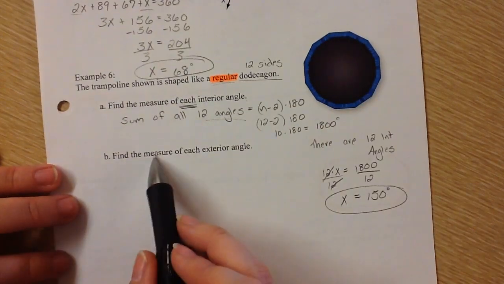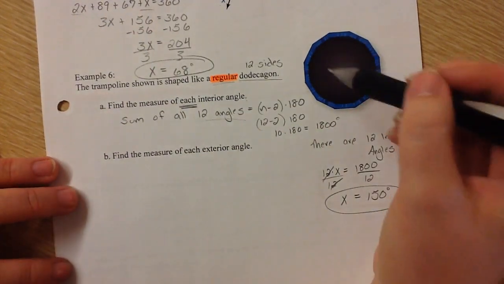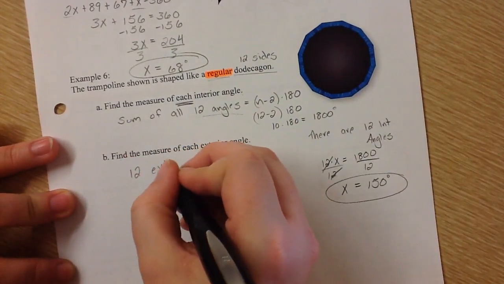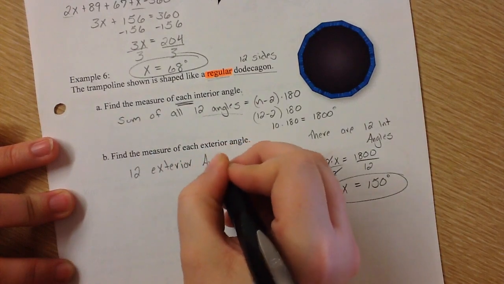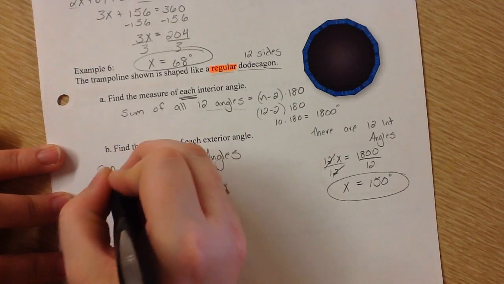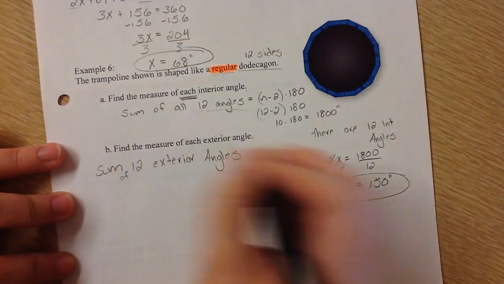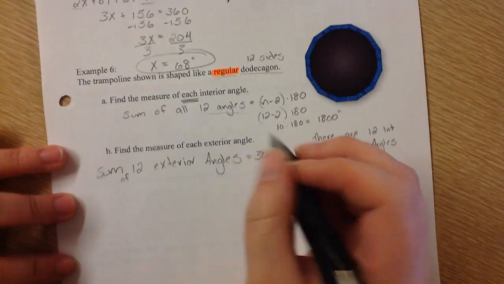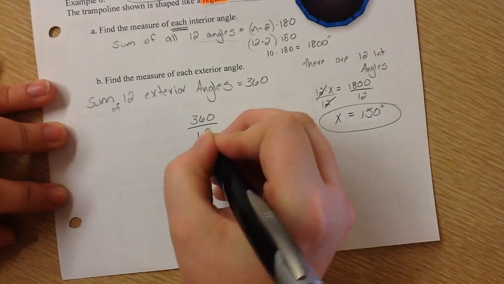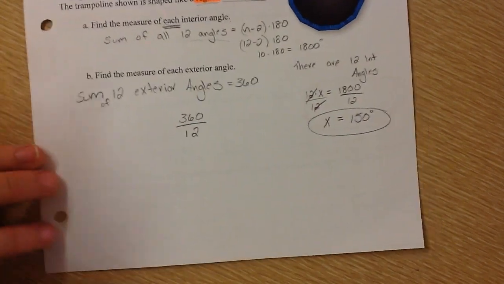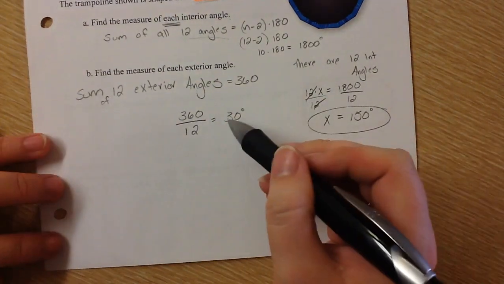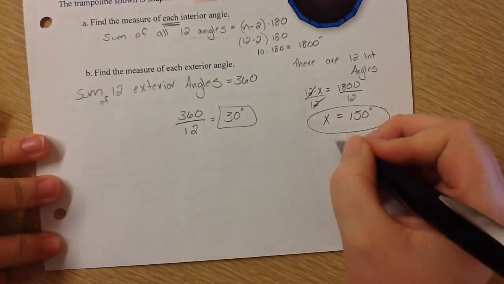Now it says find the measure of each exterior angle. Well, since it has 12 interior angles, it's going to have 12 exterior angles. But I know the sum of the 12 exterior angles is always going to be 360. The sum of all the exterior angles is always 360. So I would need to take the 360 and divide it evenly among the 12 angles, and I'd get 30 degrees. Each angle is 30 degrees, which makes sense if you look at the interior ones.